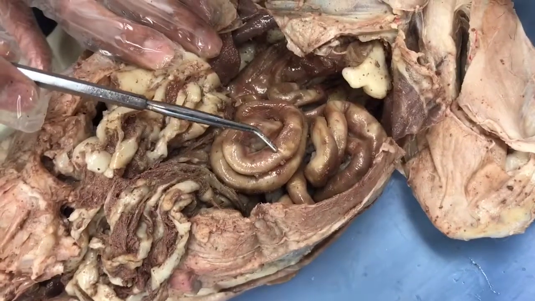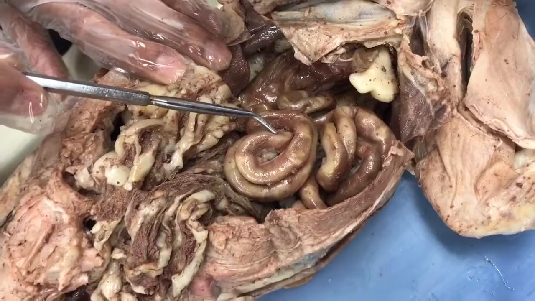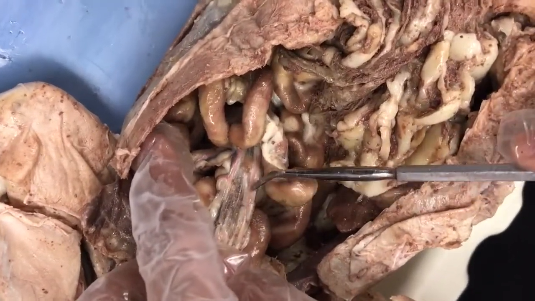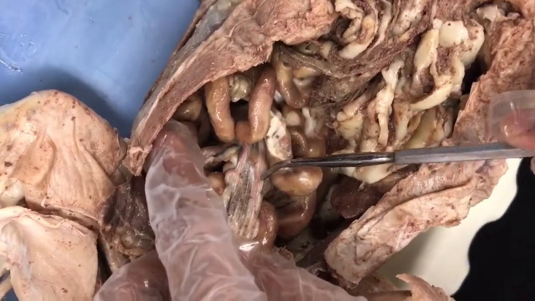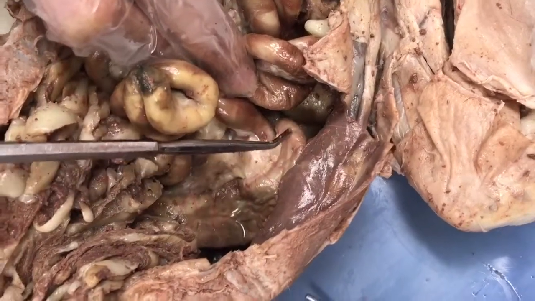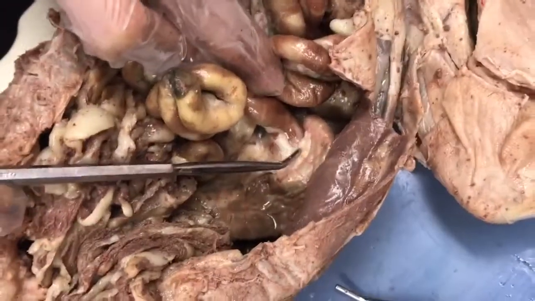Okay, these are the small intestines. They're posterior to the omentum, and they absorb nutrients from food. Deep to the small intestines is the mesentery, and its function is to attach the small intestines to the abdominal wall. Okay, this is the ileocecal valve. It's lateral to the cecum, and its function is to connect the small intestines to the large intestines.